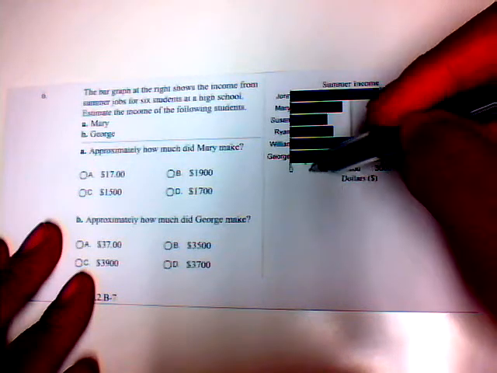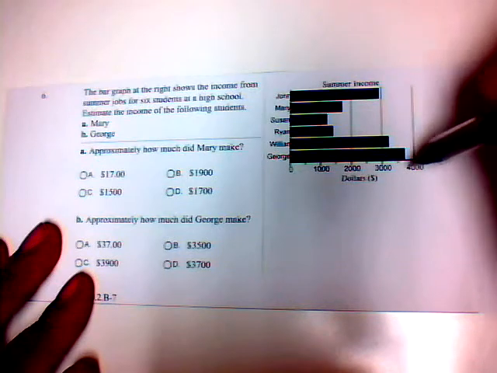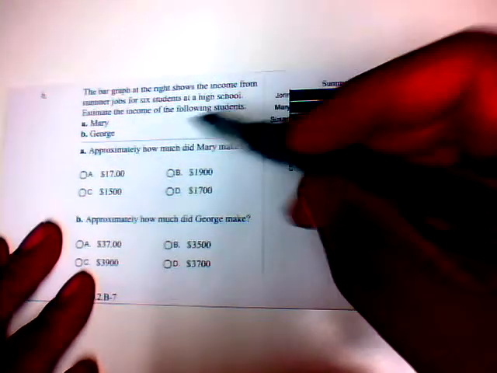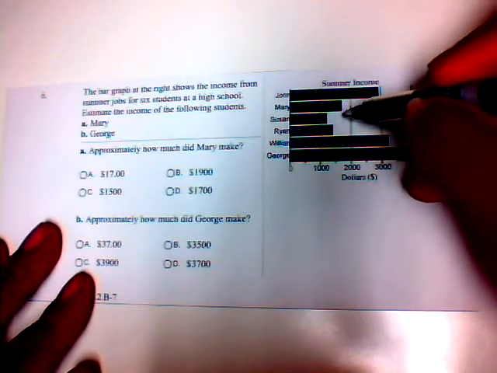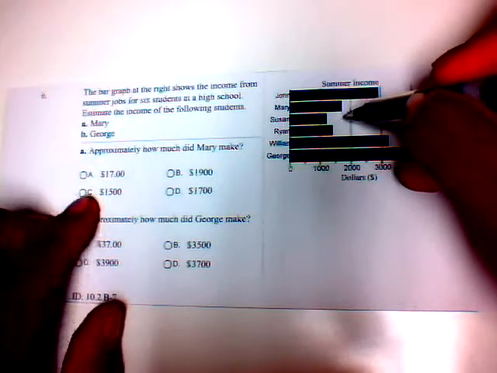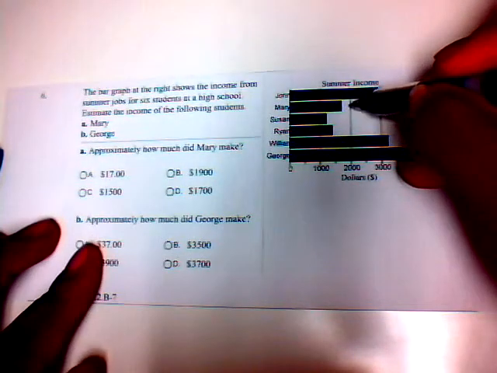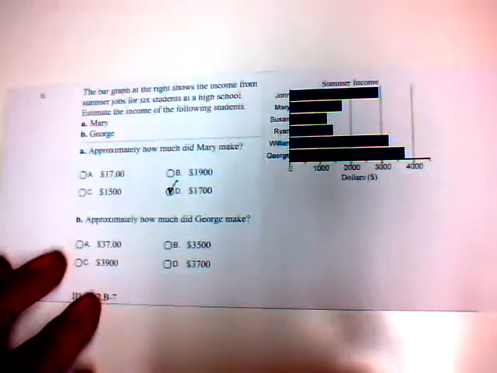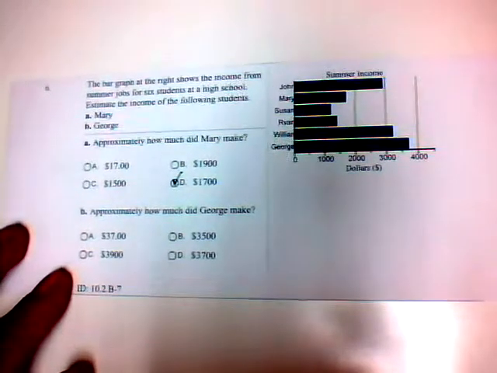Now keep in mind that the horizontal axis is in $1,000, $2,000, $3,000, and $4,000. So it can't be A. Now we're going to say here, if it's past 1,500, it's not going to be 1,500 because it's past 1,500. It's not 1,900 because it's not close to 2,000. So we can say 1,700. So approximately, Mary made $1,700.